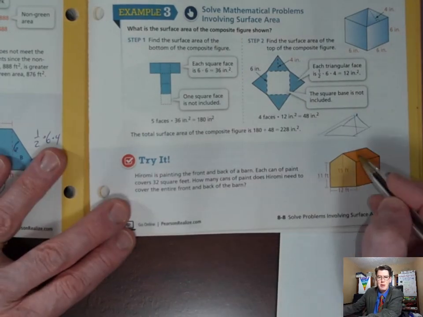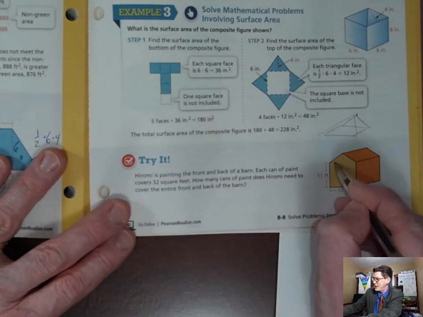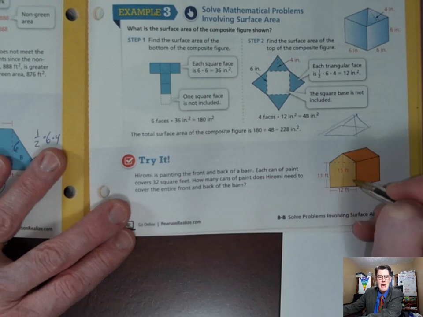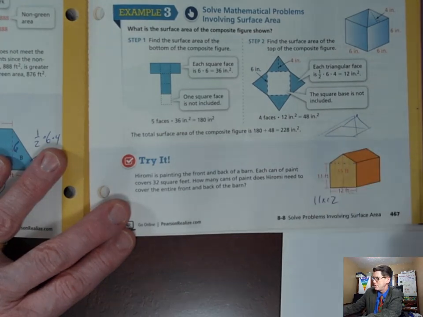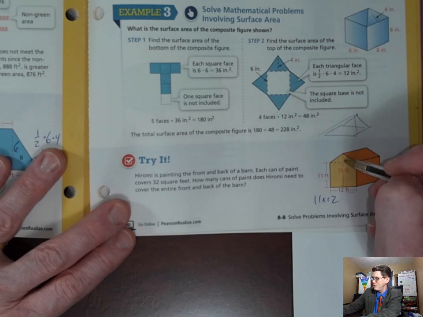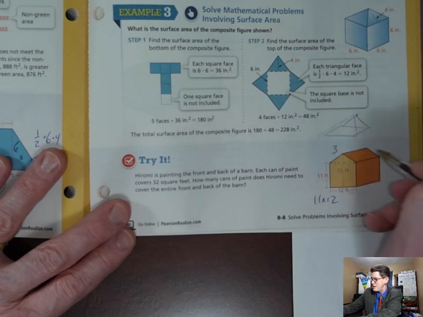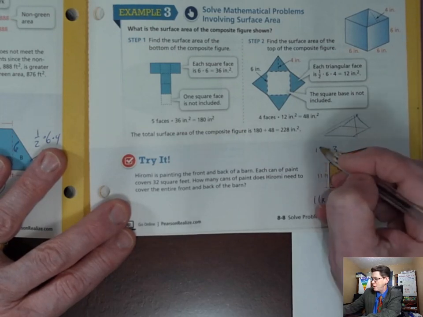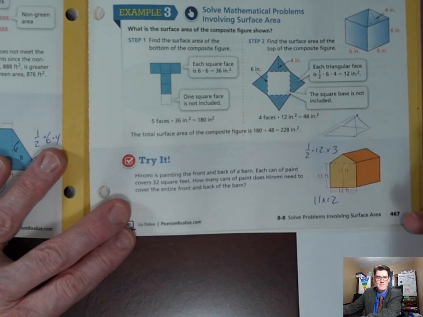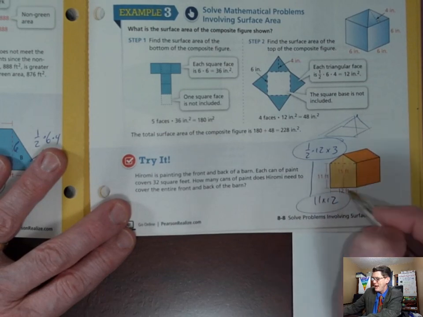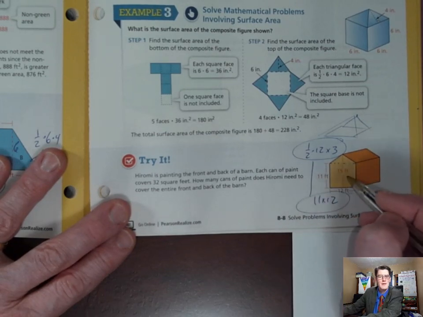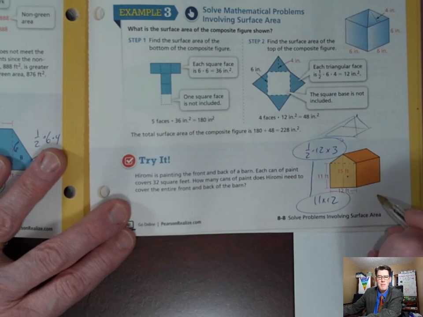So this shape right here, this front, if I cut it off right here, I've got a triangle and this rectangle. So the rectangle is 11 times 12. And then this triangle, if that goes up to 15, that means the height is 3 and the base is 12. So 12 times 3, and then you take half of that for a triangle. You have this and this, you add them together, and that is the surface area of the front. And then because they want the back as well, you times that number by 2 to get the area of the back.